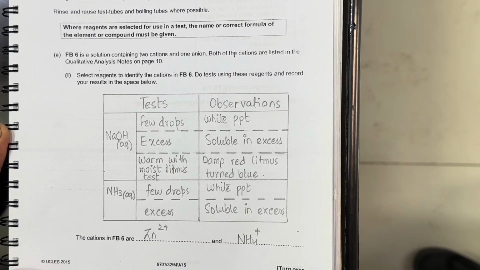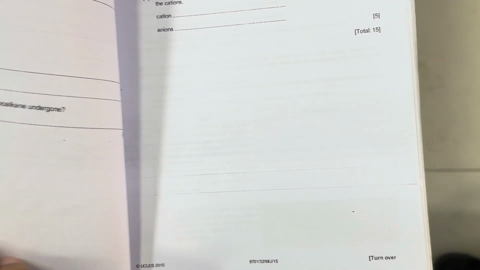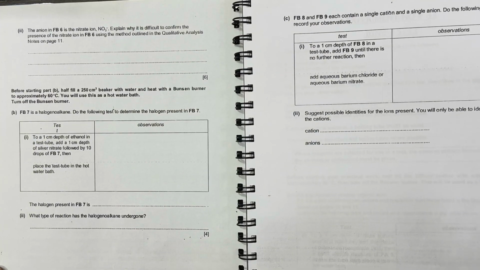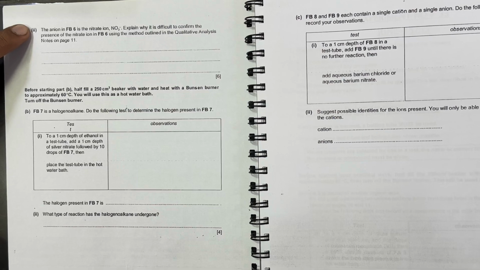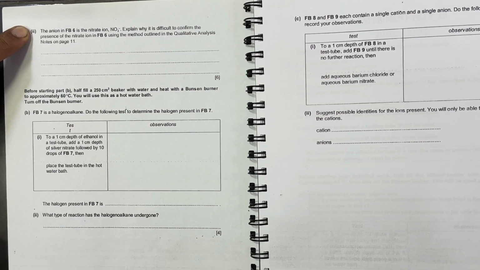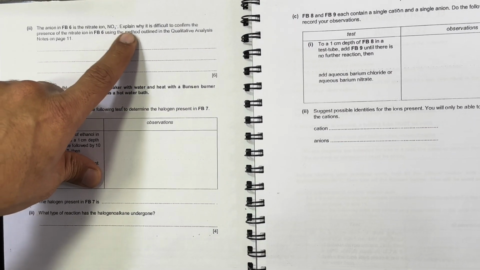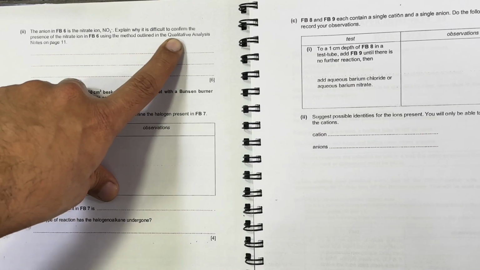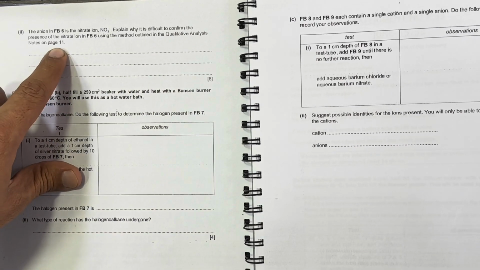Let's proceed with the next test in the question. The next part says the anion in FB6 is nitrate ion. Explain why it is difficult to confirm the presence of nitrate ion in FB6 using the method outlined in the qualitative analysis notes on page 11.